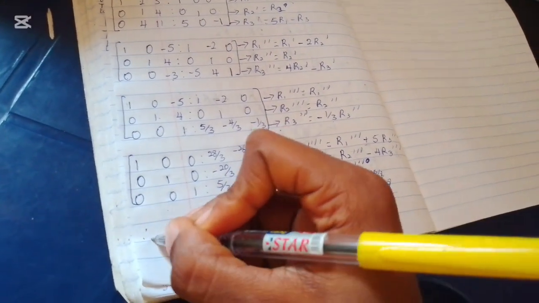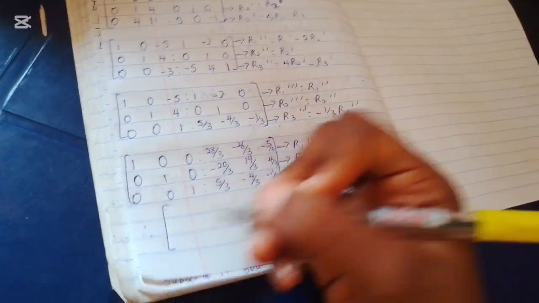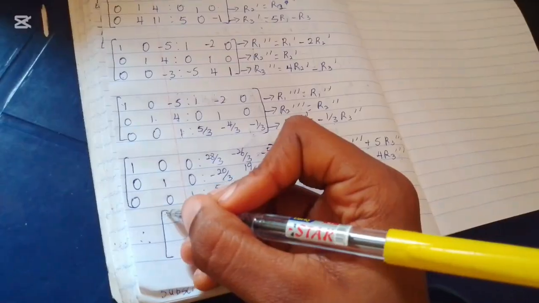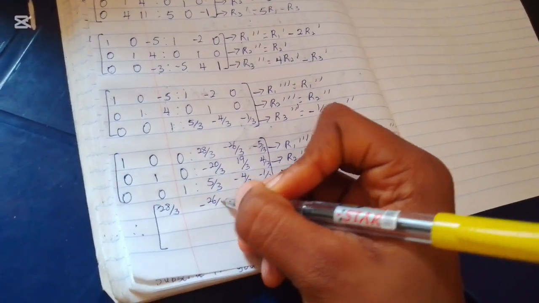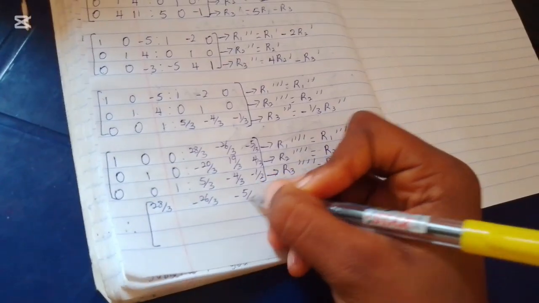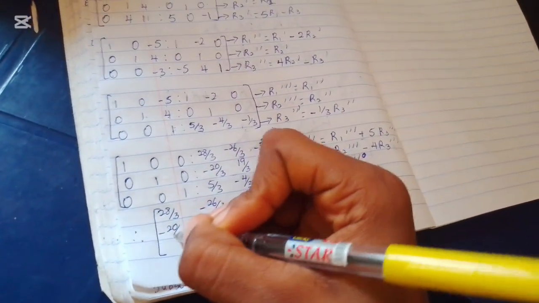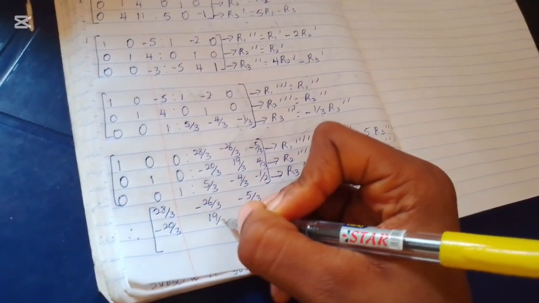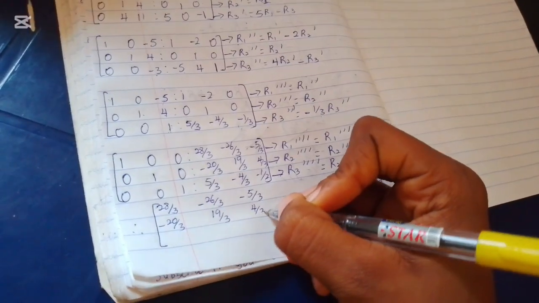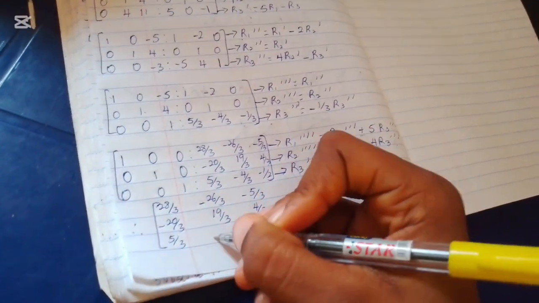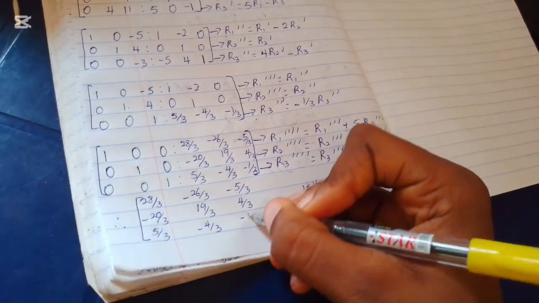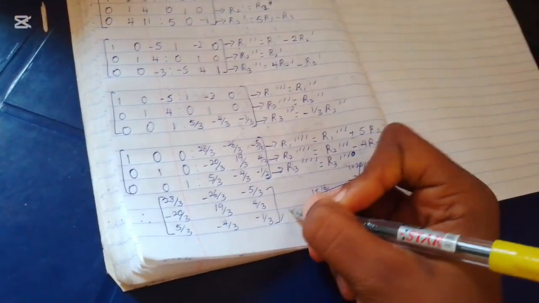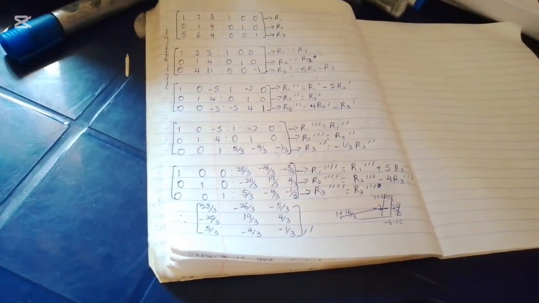So therefore, our inverse matrix will now be 28 over 3, negative 26 over 3, negative 5 over 3, negative 20 over 3, 19 over 3, 4 over 3, 5 over 3, negative 4 over 3, and negative 1 over 3. This is our answer.